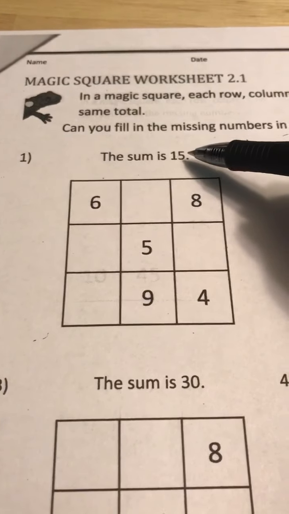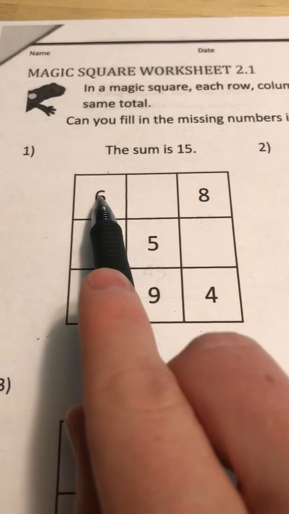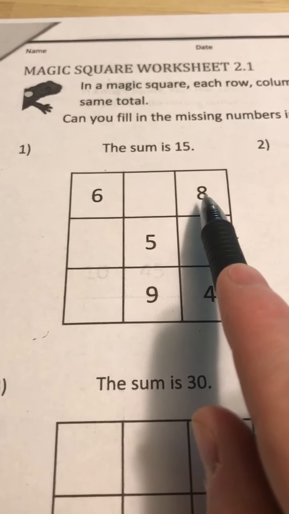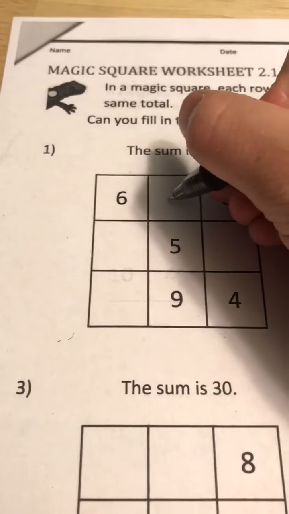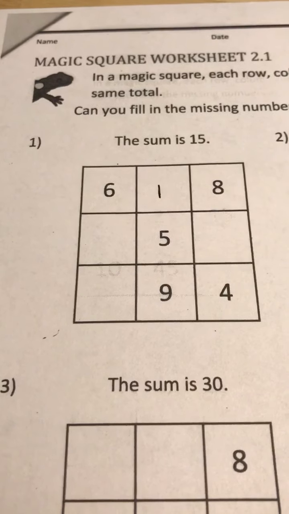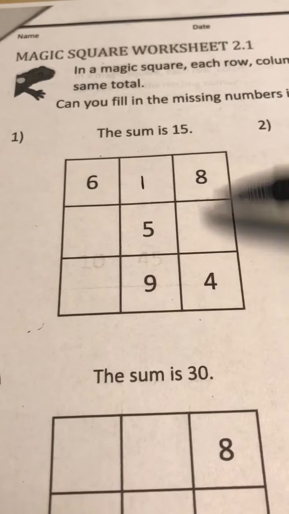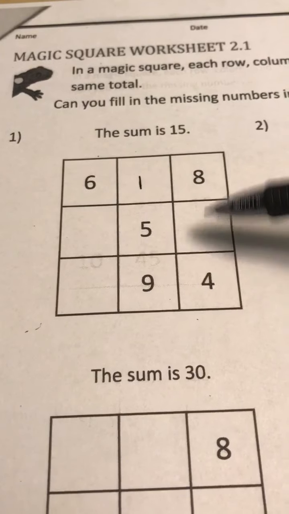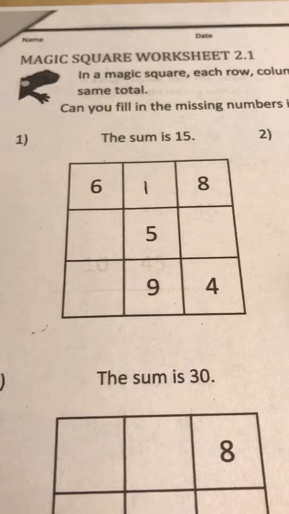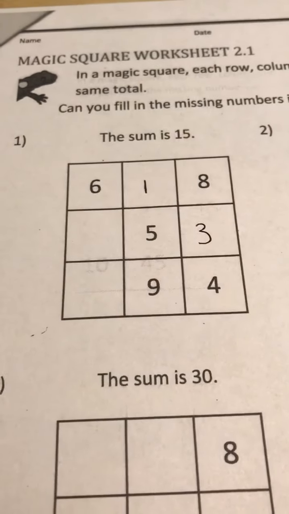Right here, it tells us that the sum has to be 15. So that means that 6 plus 8 is going to give me 14. So I need one more to get me to 15. So I know there's going to be a 1 here. Now I can go on to this column. I know that this column has to add up to 15. I know that 8 plus 4 is going to give me 12. So I need 3 more to get to 15. So I'm going to put a 3 right there.